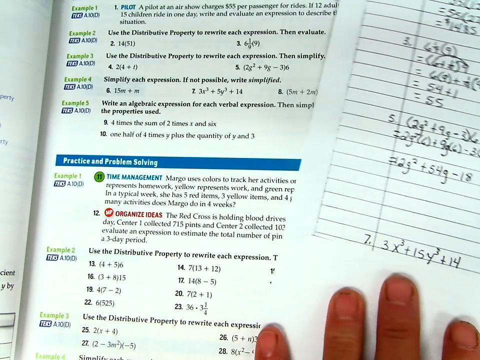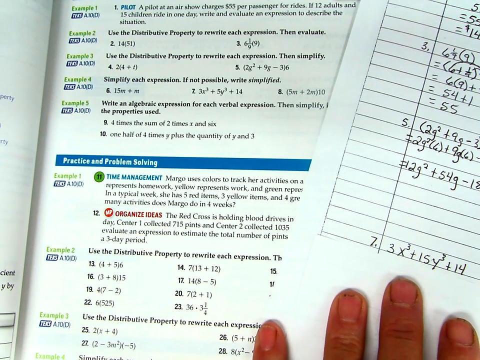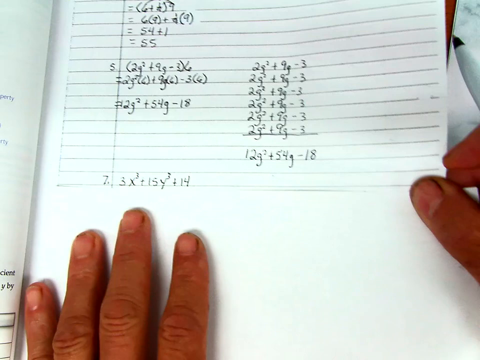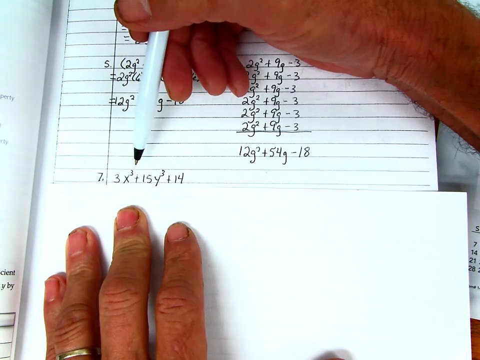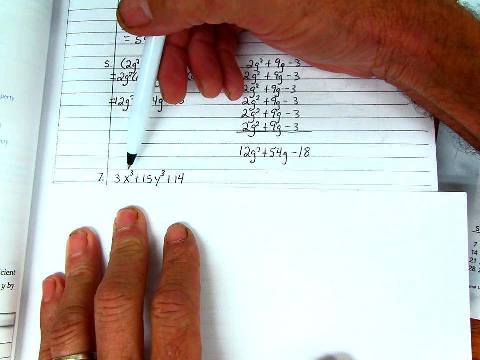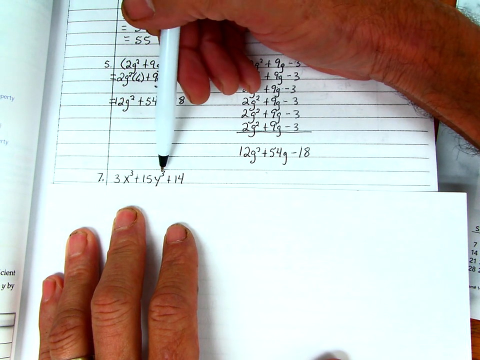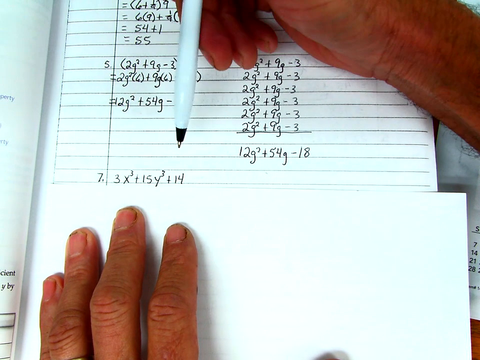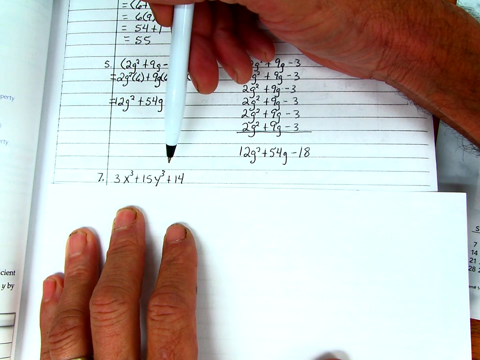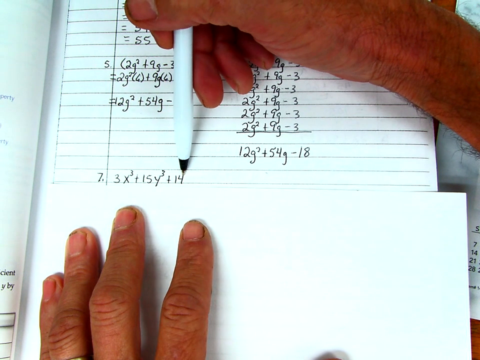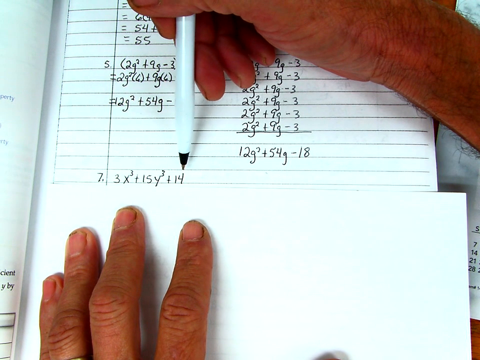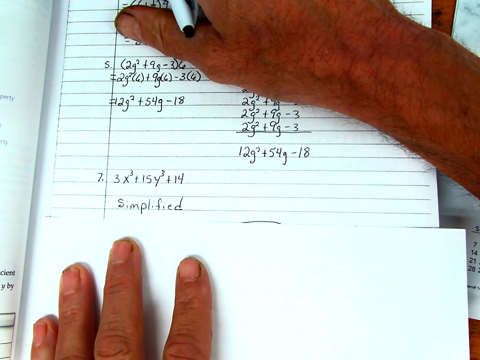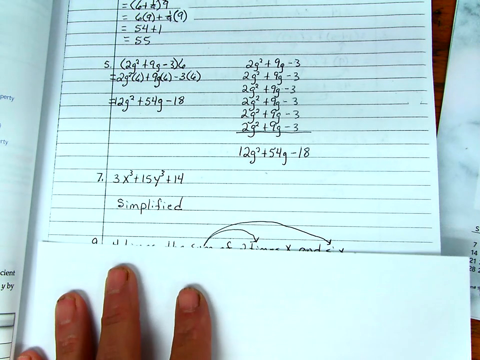Number 7. Simplify each expression. If not possible, write simplify. It's much an exercise on combining like terms. I have x's to the 3rd power, y's to the 3rd power. Yes, they have the same power, but they're not the same letter. They cannot be put together. Then I have the constant 14. It doesn't have any variables with it, so it can't be combined with either of those. It's done. It is simplified.